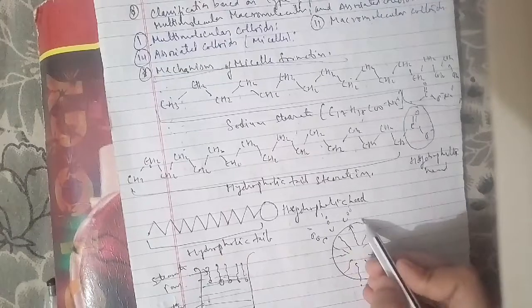This is your ionic micelle, which is your COO minus, COO minus, COO minus, COO minus, COO minus, then we have COO minus and COO minus. So this is forming here. This is the hydrocarbon parts that we have.